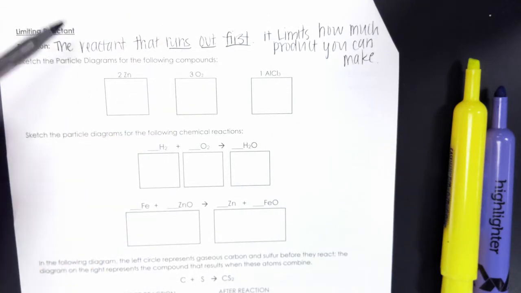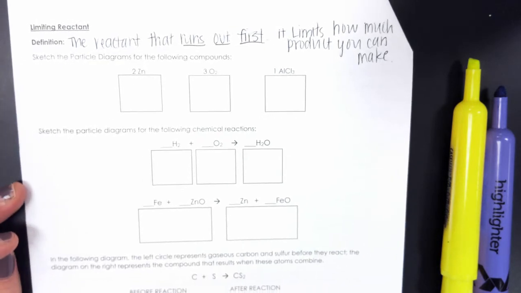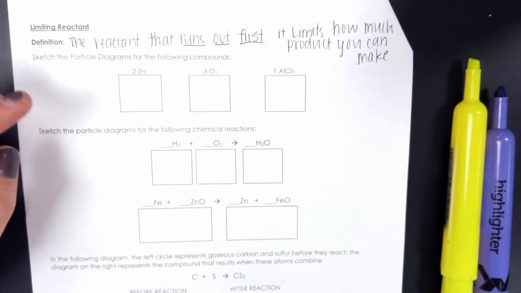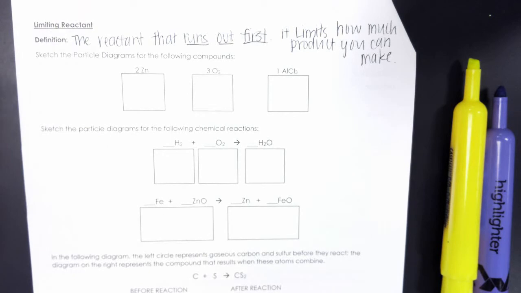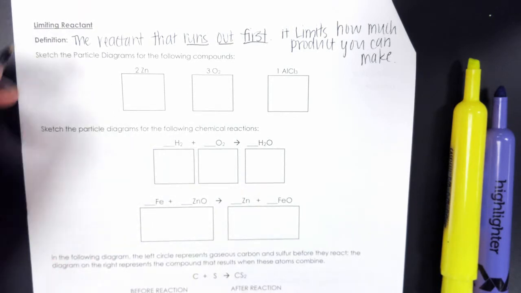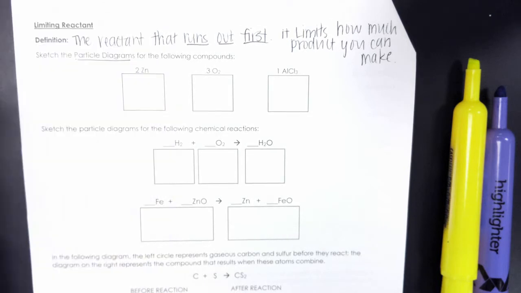Okay, so a long time ago, actually not a long time ago, pretty recently in the curriculum, you guys would have had to do 2 stoichiometry problems to figure out which one is your limiting reactant. We no longer have to do that. But what you do have to do is identify from a particle diagram which reactant is going to run out first. There's the bell.